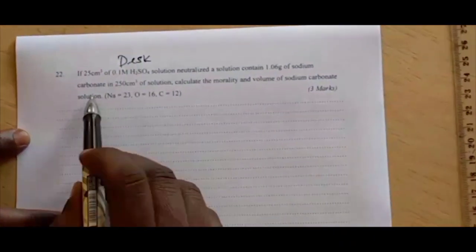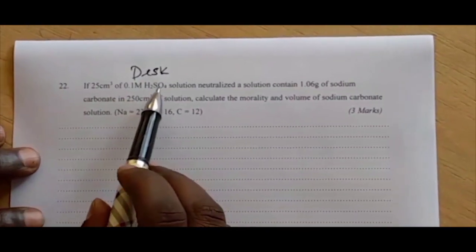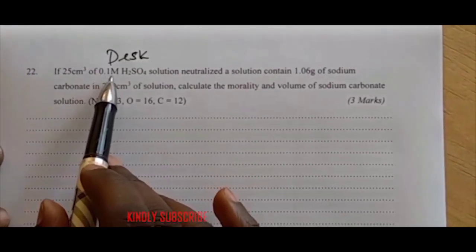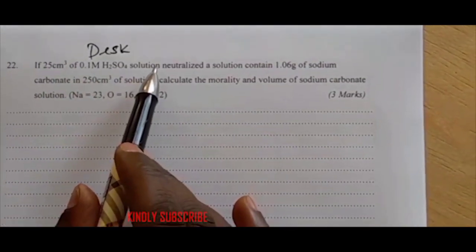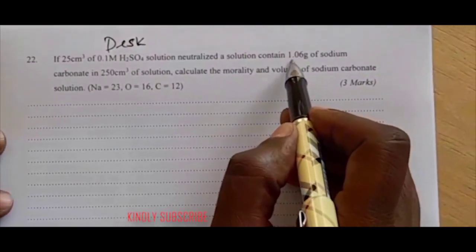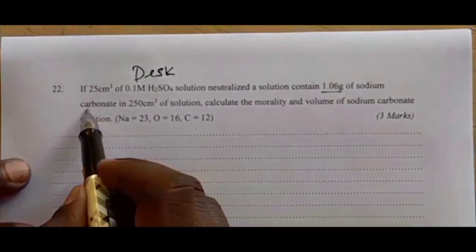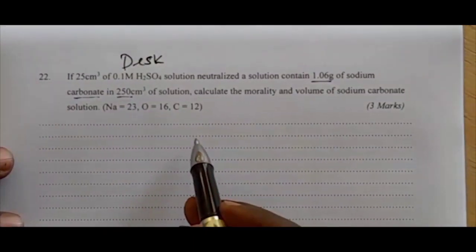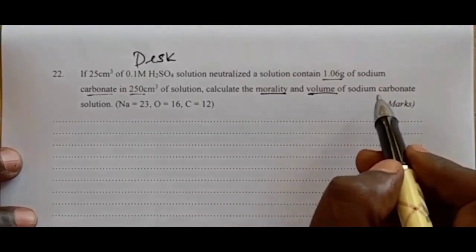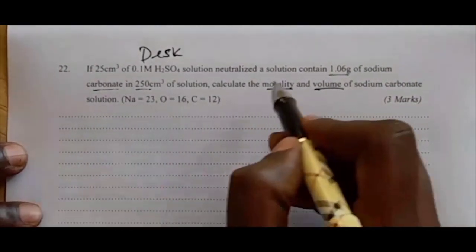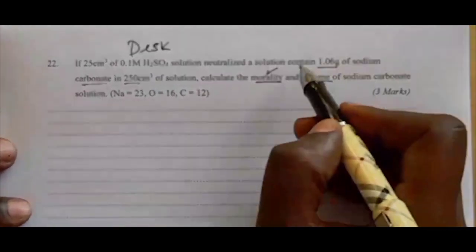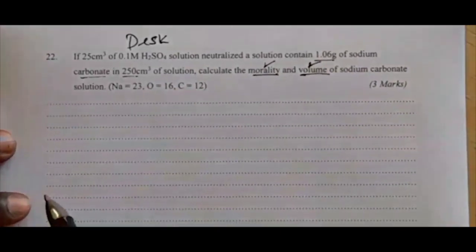Well before you. This question is in Form 3, the mole. If 25 centimeters cube of 0.1 molar sulfuric acid solution neutralized a solution containing 1.06 grams of sodium carbonate in 250 centimeter cube of solution, calculate the molarity and volume of sodium carbonate solution. In this question, it is 3 marks. You need to collect all the 3 marks by calculating the molarity, then you calculate the volume.